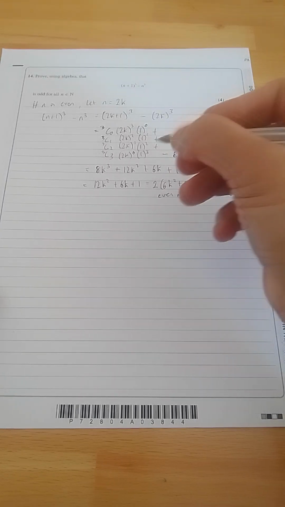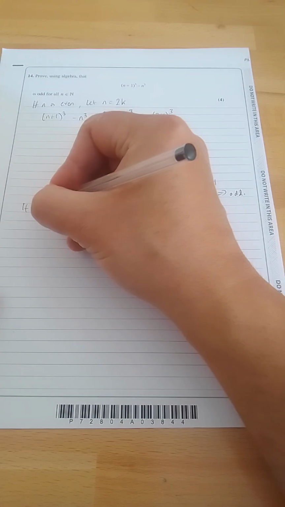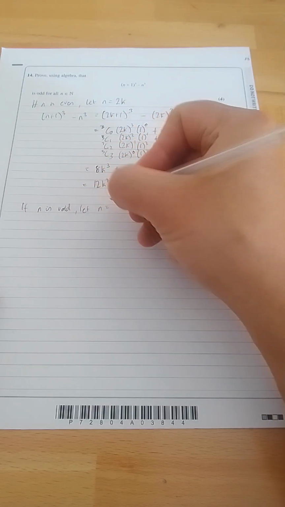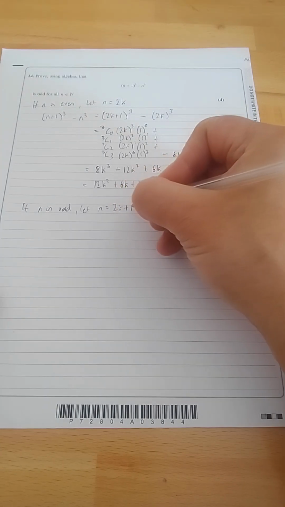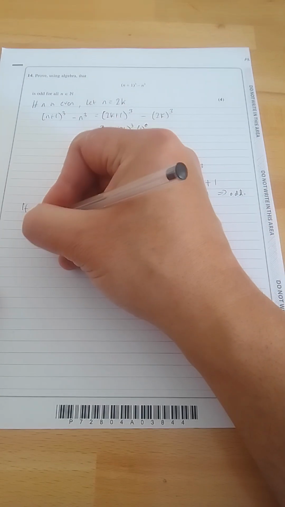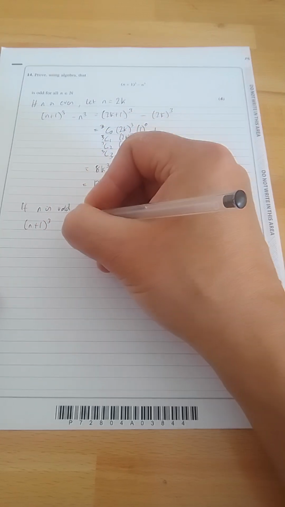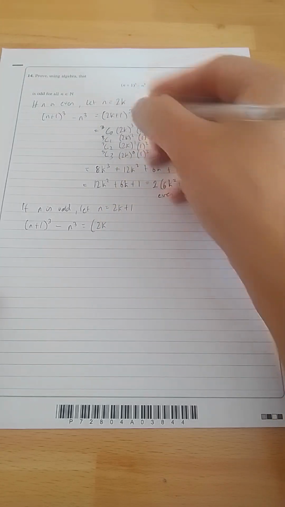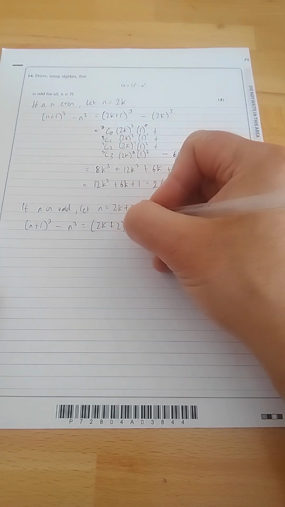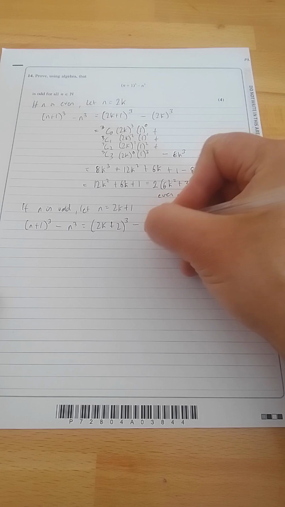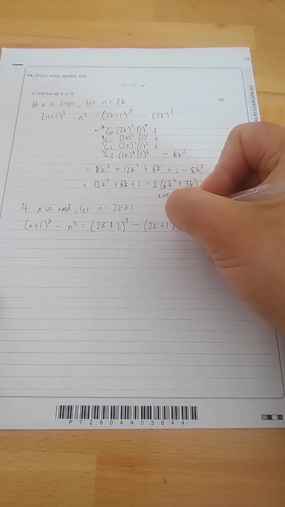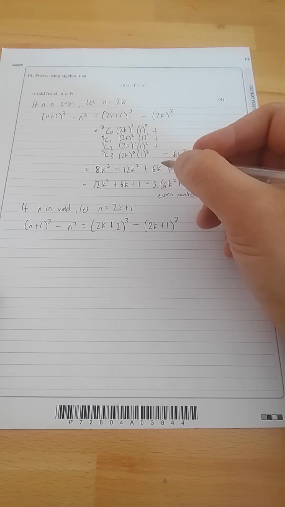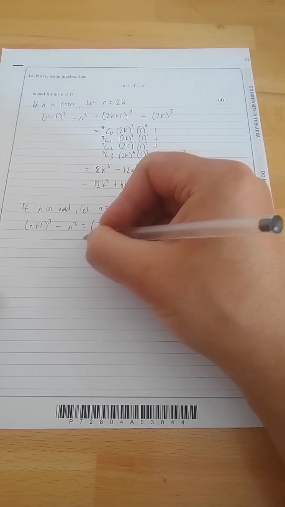Likewise, if n is odd, we can consider that case. If n is odd, let n equal 2k plus 1. So in this case, (n+1)³ − n³ is (2k+1+1)³, so (2k+2)³, minus (2k+1)³. Well, we've also worked out what (2k+1)³ is using this binomial expansion, so we'll be able to subtract that. So let's do that here.